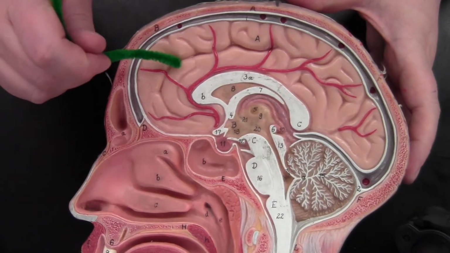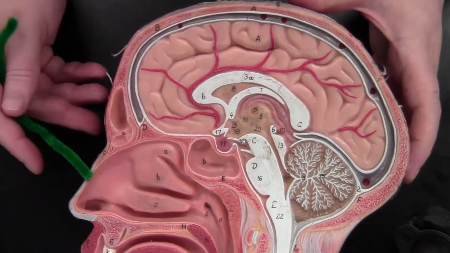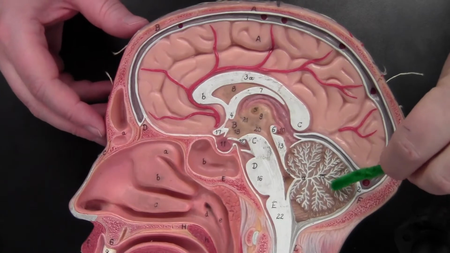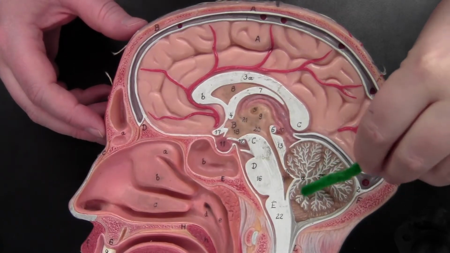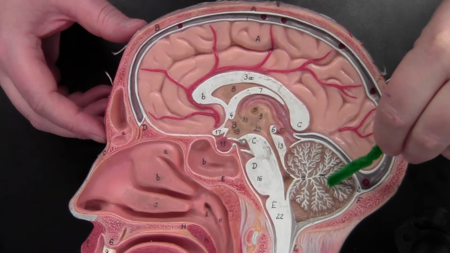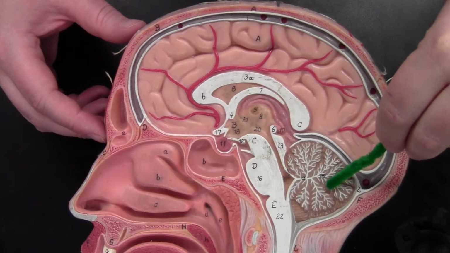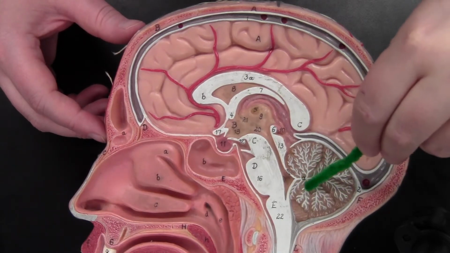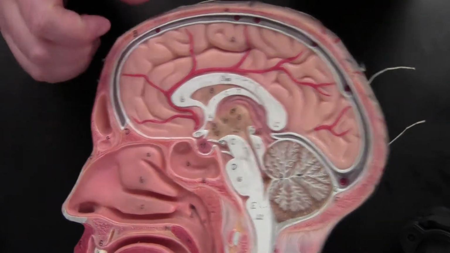So here's the cerebrum. Here's the cerebellum. And remember, inside the cerebellum, you can see this branched area that's got all these myelinated axons and white matter, and it looks like a tree. So anatomists called it the tree of life, the arbor vitae. So you can see the arbor vitae inside the cerebellum.